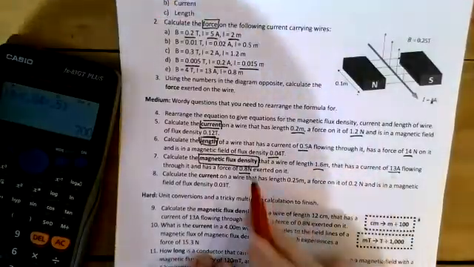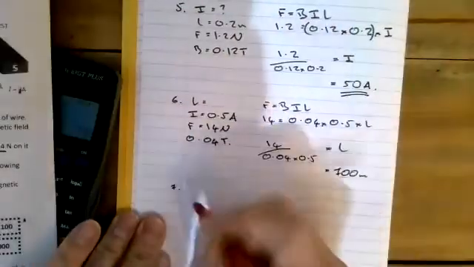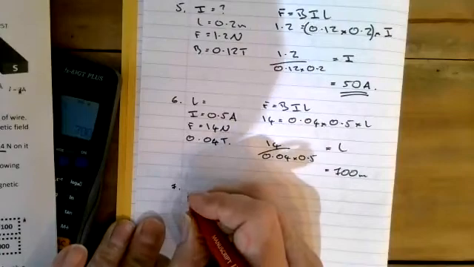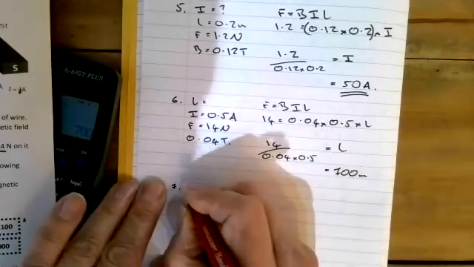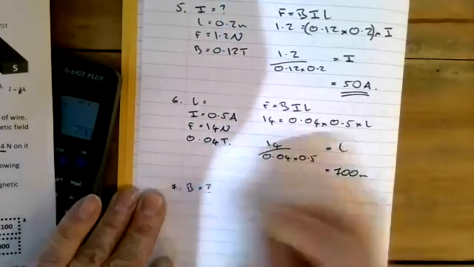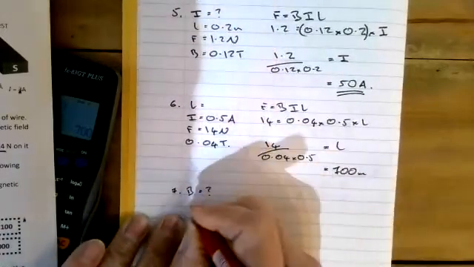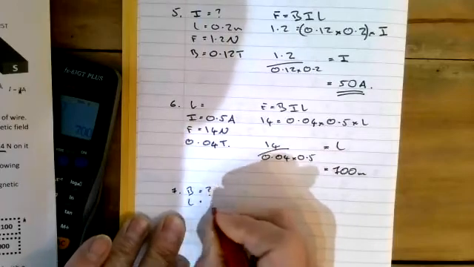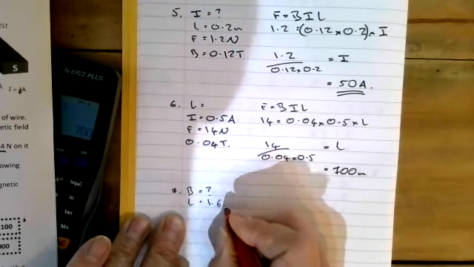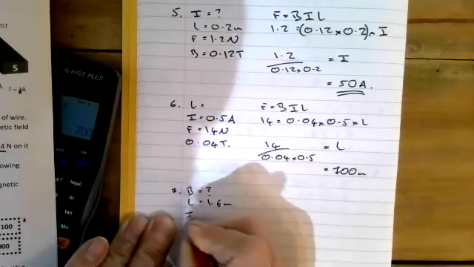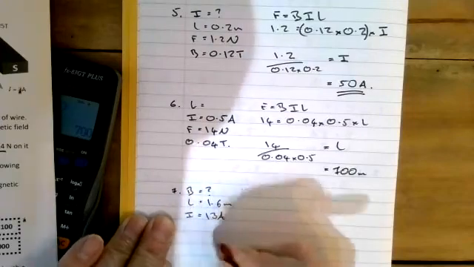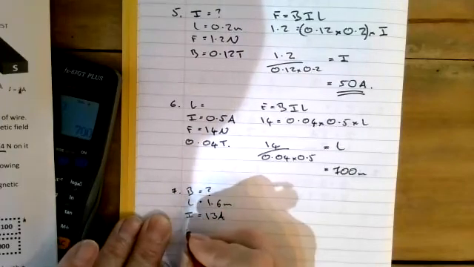So the box, I've underlined, grab my data. So we have calculate magnetic flux density, so B, what B is, and we have a length of wire L is equal to 1.6 meters, current is 13 amps, and force is 0.8.